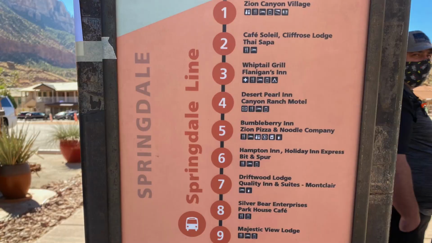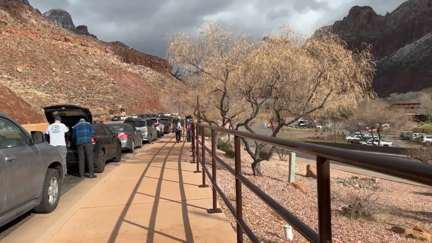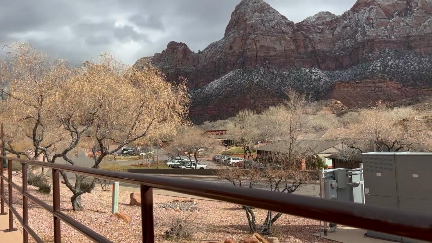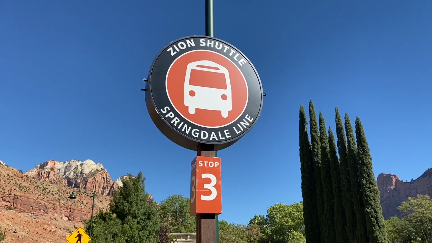There are 9 shuttle stops and that covers an area about 2.5 miles long. So that's the city of Springdale. It starts at the beginning of the city and then it ends right where the city butts up to Zion National Park. The shuttles come about every 10 to 15 minutes and they start running at 8 o'clock in the morning and they end at 6 o'clock.